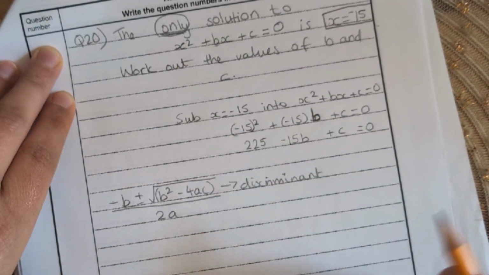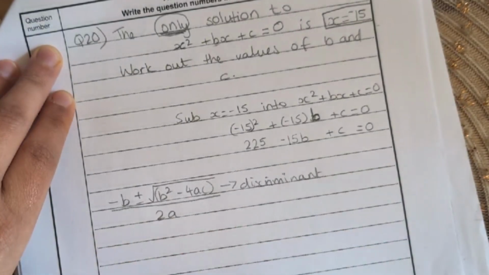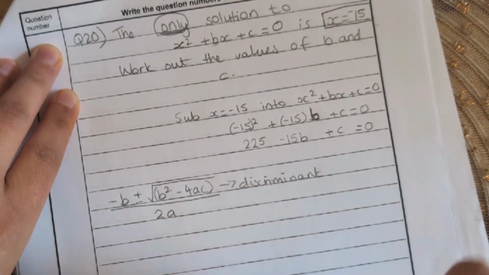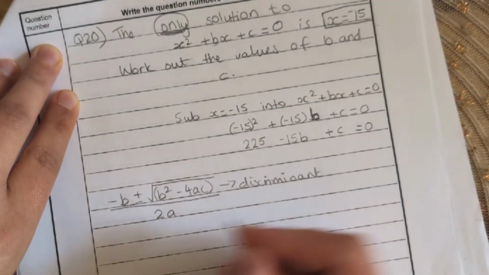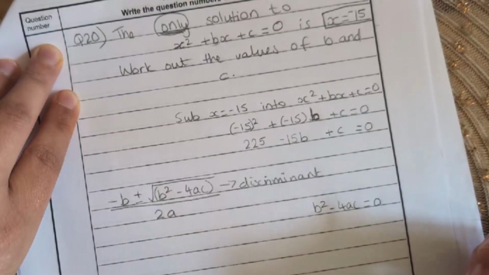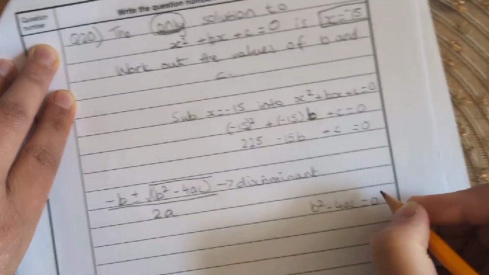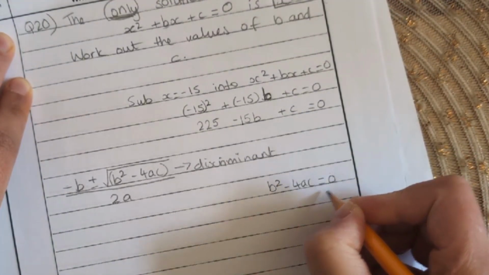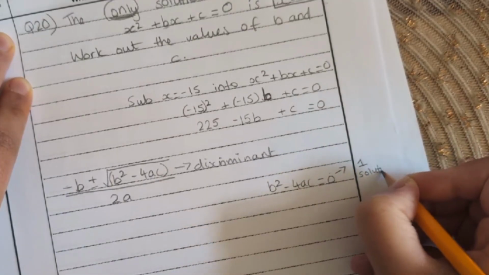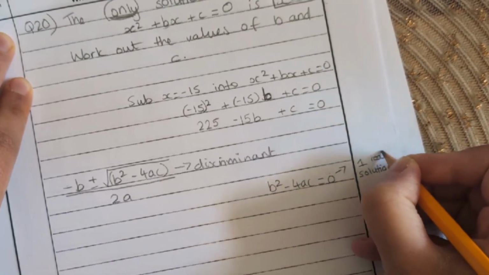Let me tell you the conditions that the discriminant can take to help us identify how many solutions there will be. If b squared minus 4ac equals 0, that means there is just going to be one real solution.